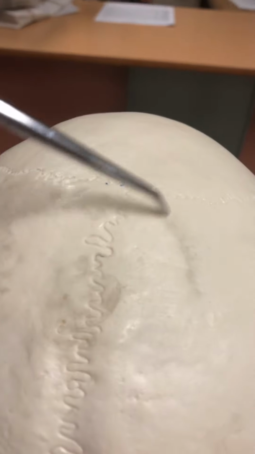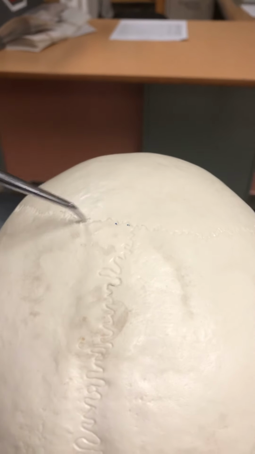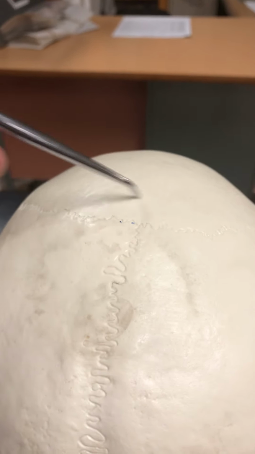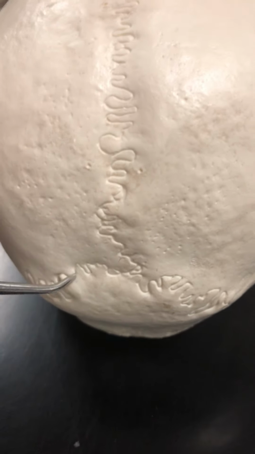So we have to use the regular skull because we don't have fetal skulls to do this. The frontal or anterior fontanelle would be in the front here where the sagittal suture meets the coronal suture. That's the frontal fontanelle. The occipital fontanelle would be where the sagittal suture meets the lambdoidal suture. So this area would also be a soft spot or fontanelle.